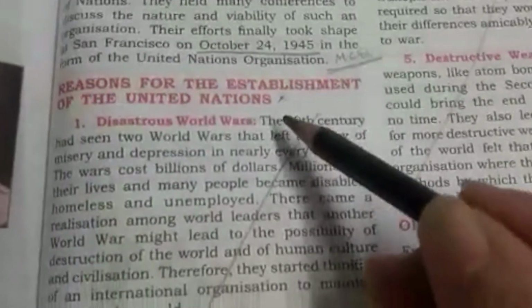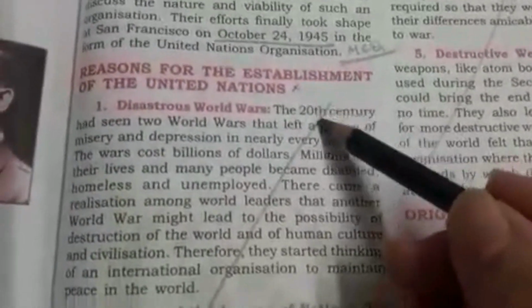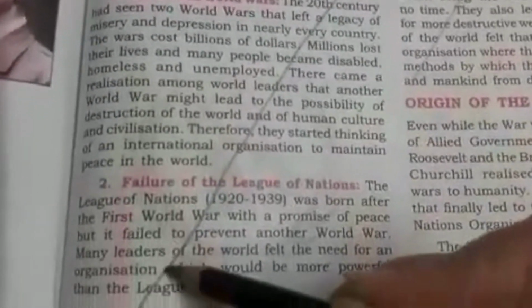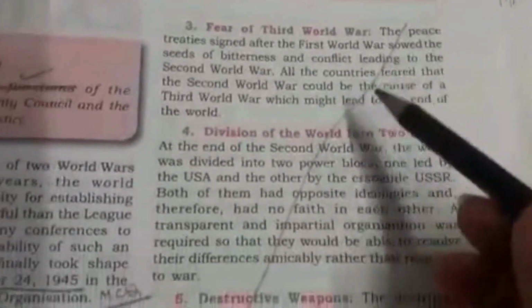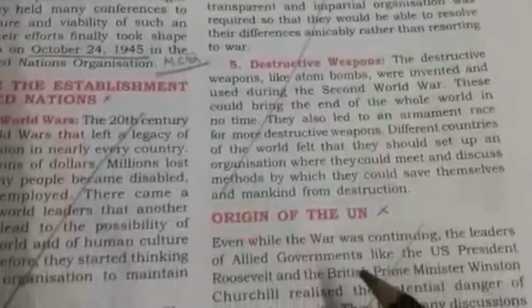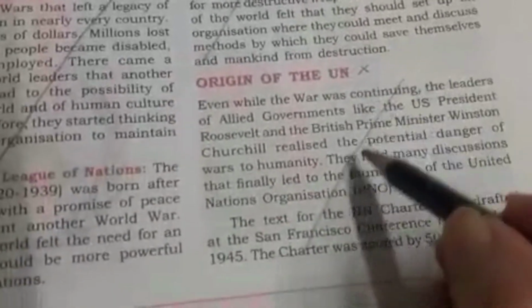Now you do not have to do the reasons for the establishment of the United Nations, so you can strike them out. All the points given here, you can strike them out. Origin of the UN also is not in the syllabus, so you can cancel that as well.